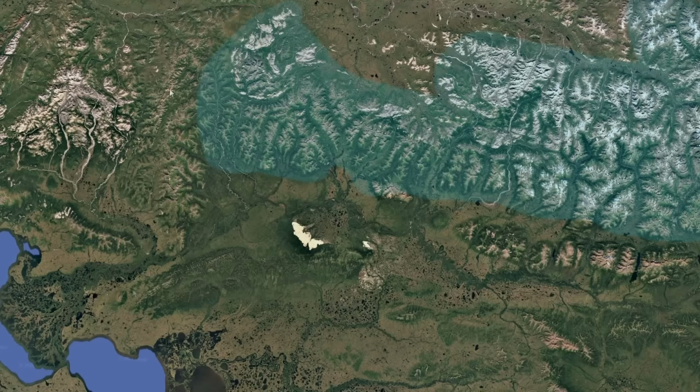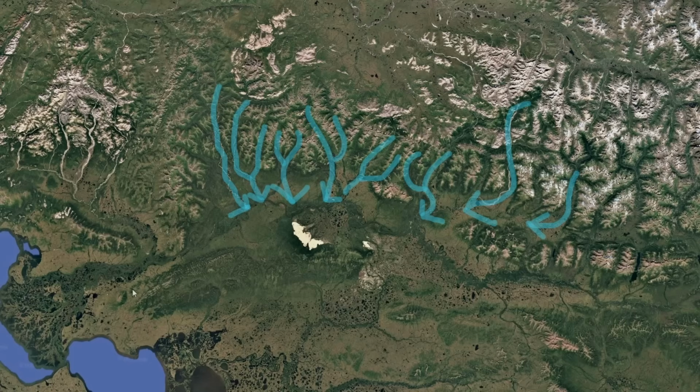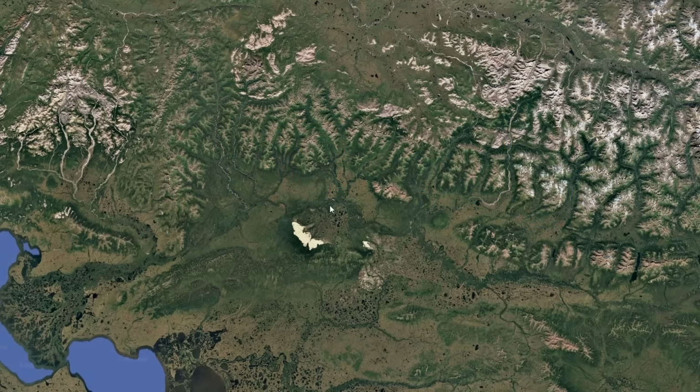So as the Brooks Range Glacier was melting from around 17,000 to 15,000 years ago, the immense amount of water that came from the glacier poured out into the Kobuk Valley here. This brought the eroded sand into the valley. However, instead of the sand continuing out into the ocean, it would instead get trapped within the Kobuk Valley here.